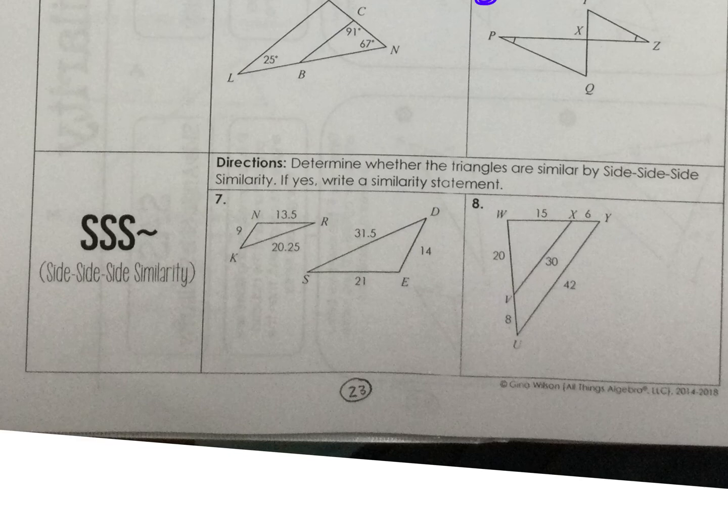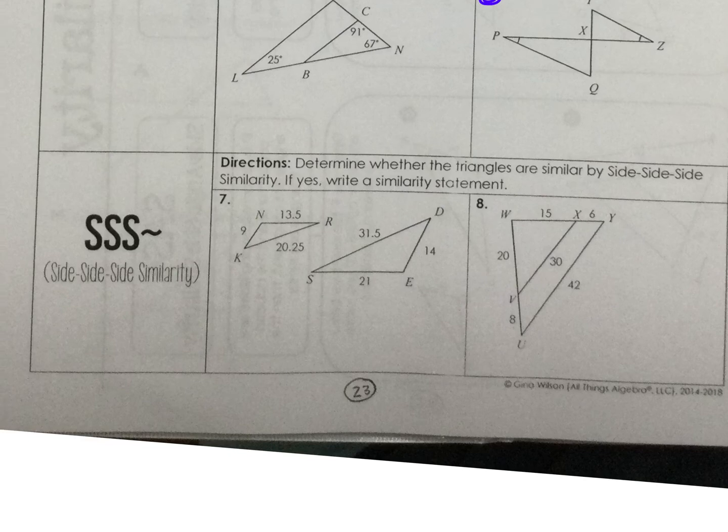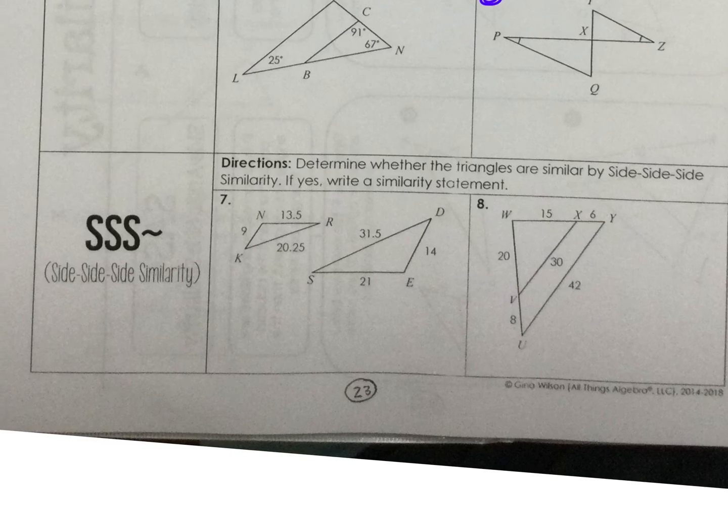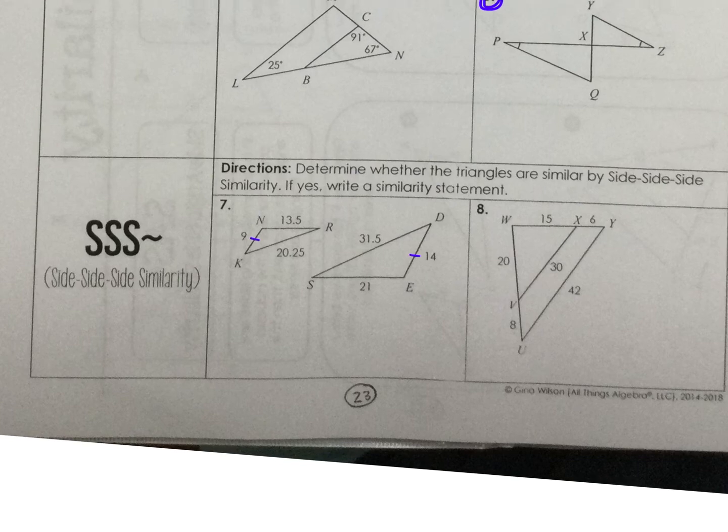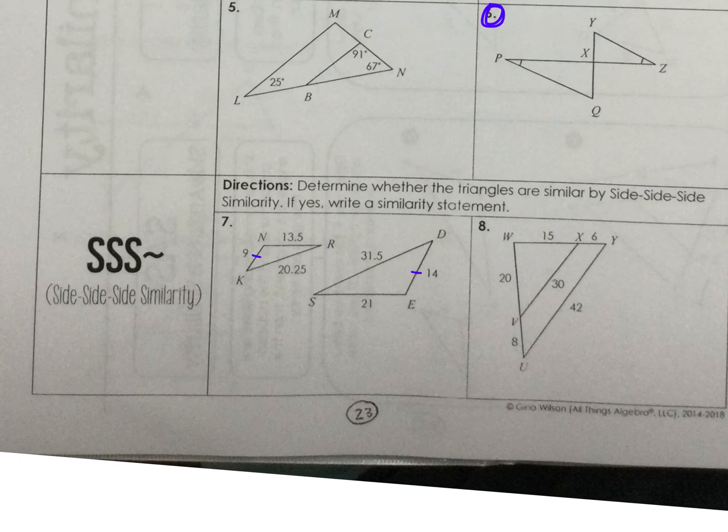Number 7, we're checking for side, side, side. I'm going to take the smallest side and match him with the smallest side and say 9 over 14. If you type that in your calculator, it's going to give you a fraction. Change it to a decimal because the rest of them will give you decimals.